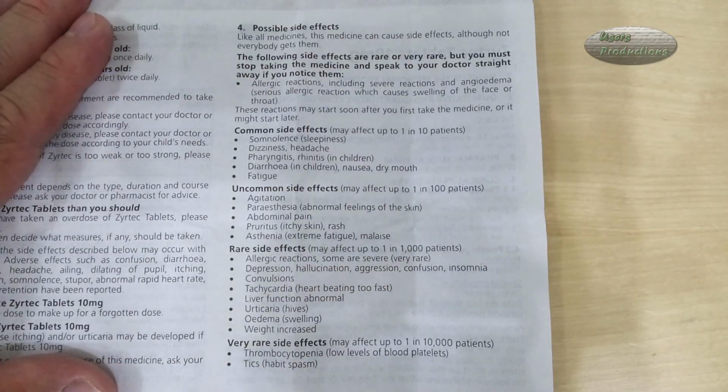4. Possible side effects. Like all medicines, this medicine can cause side effects, although not everybody gets them. The following side effects are rare or very rare, but you must stop taking the medicine and speak to your doctor straight away if you notice them. Allergic reactions, including severe reactions and angioedema. Serious allergic reaction which causes swelling of the face or throat. These reactions may start soon after you first take the medicine, or it might start later.